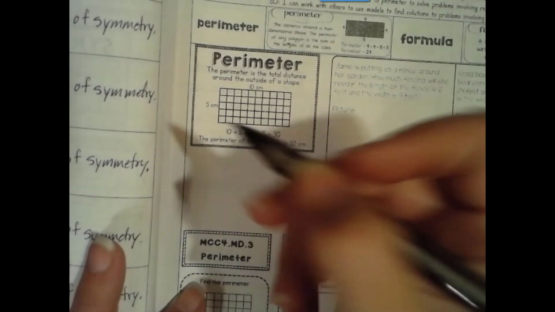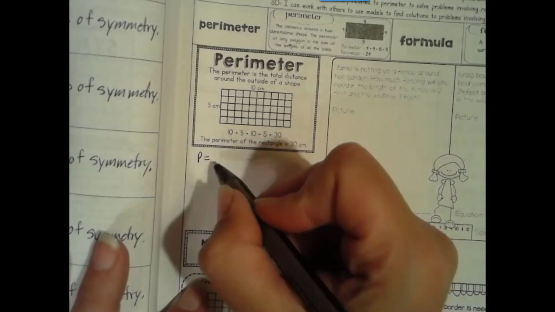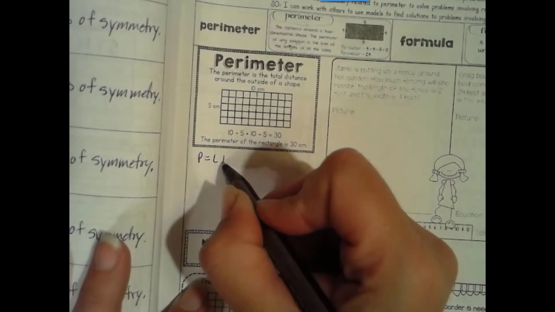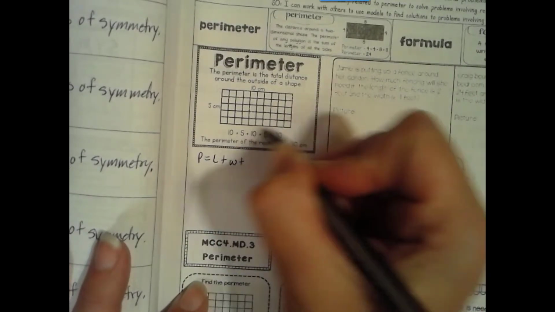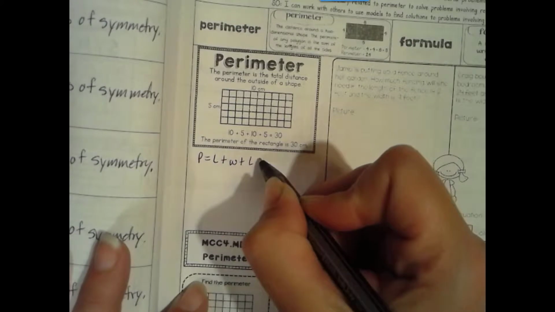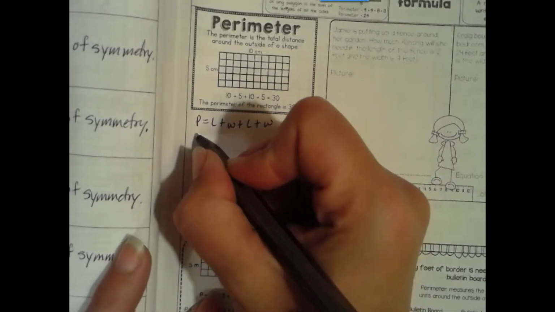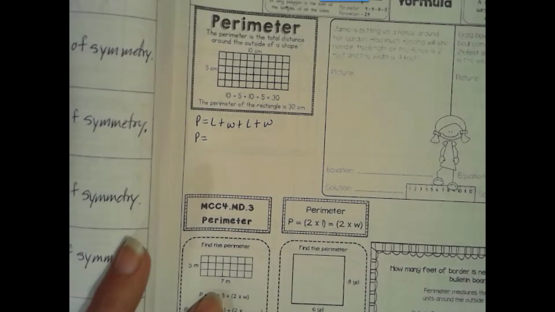So for a rectangle, we have our length, and then our width, and then our length, and our width. Because of our associative property of addition, I could actually group these together.